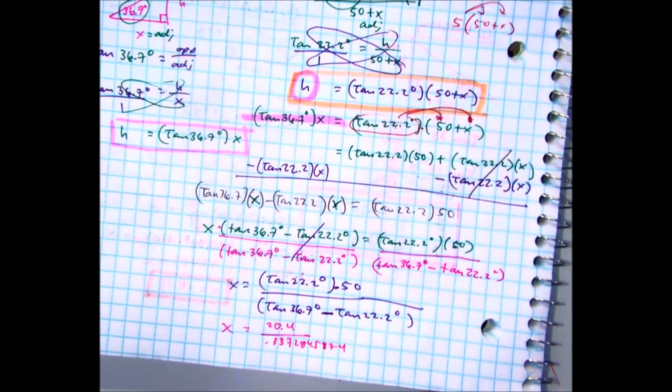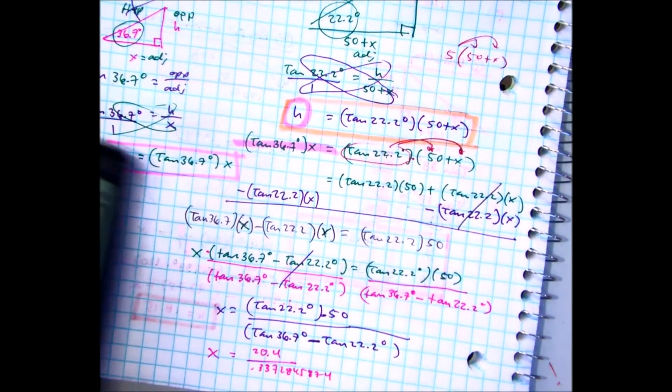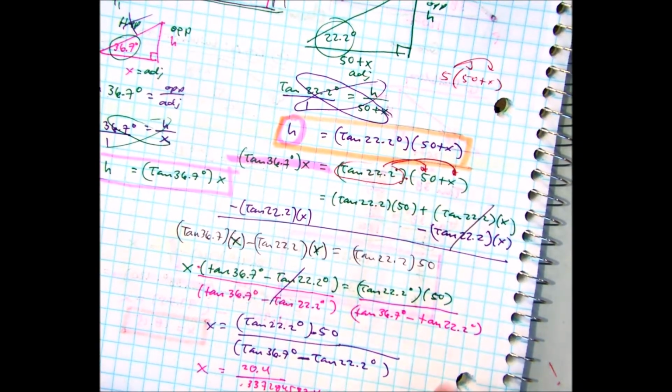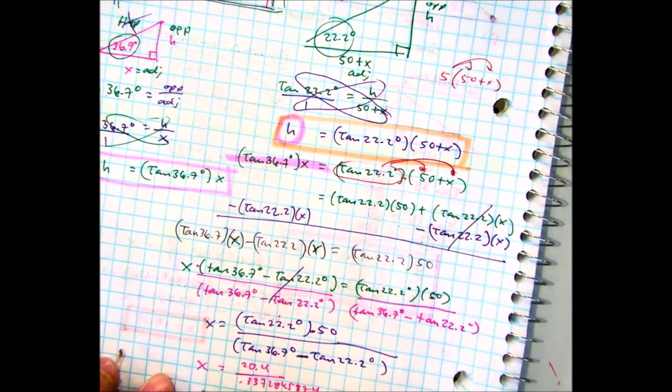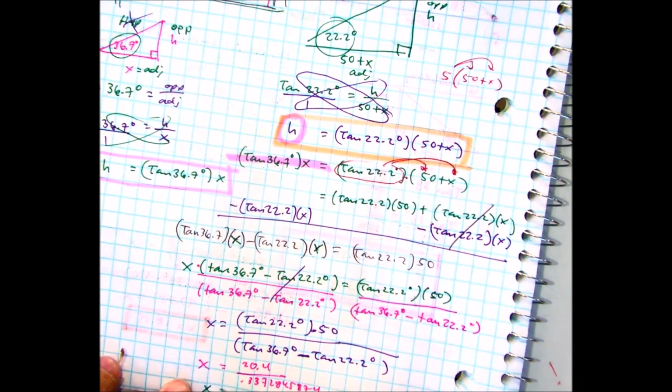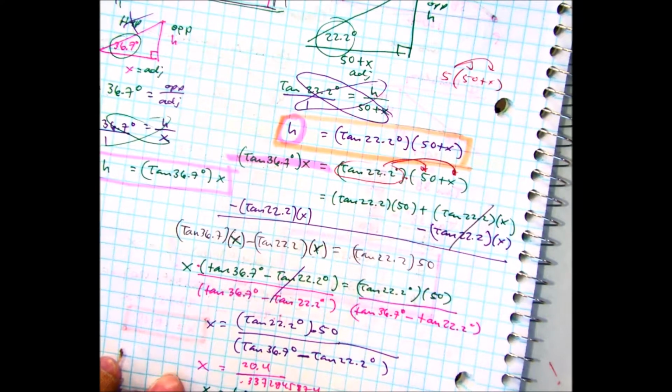And if I subtract them, I get an x value of 60.48.